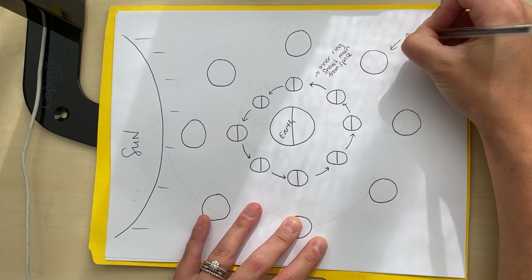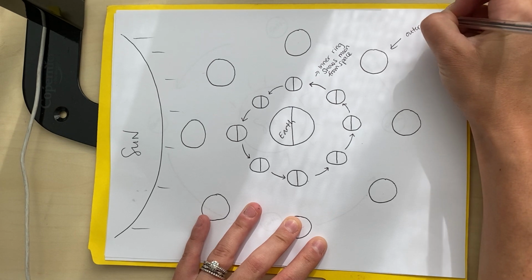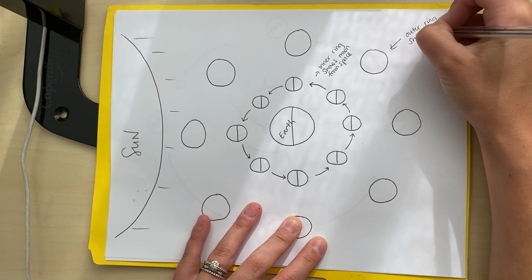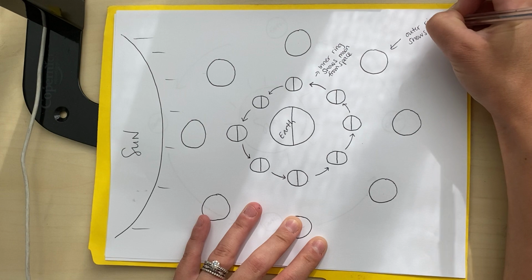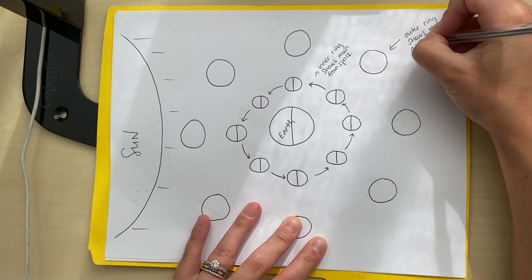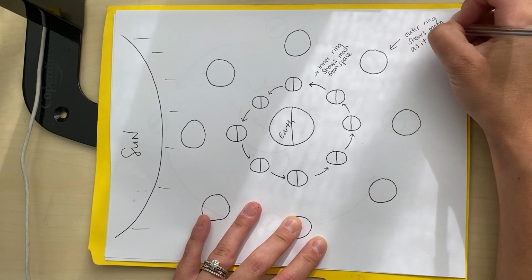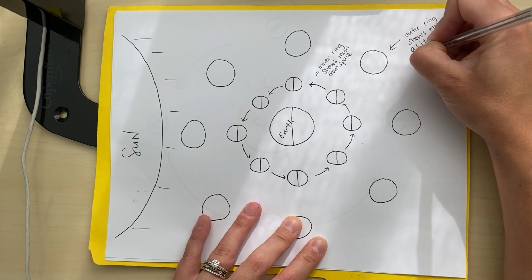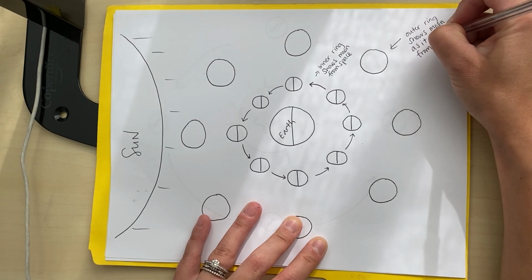The outer ring shows the moon as it appears from Earth. Okay.